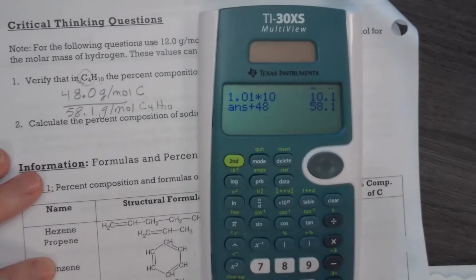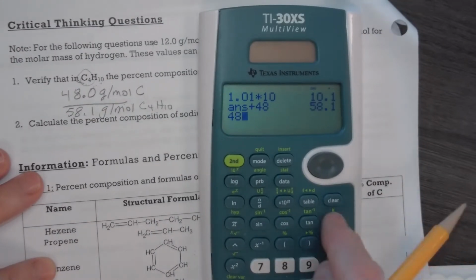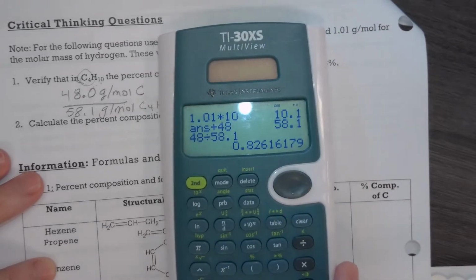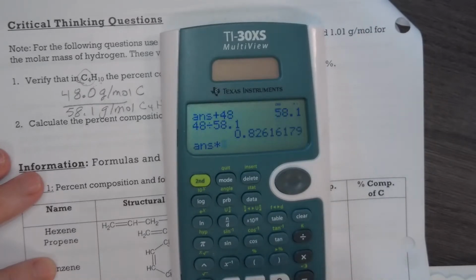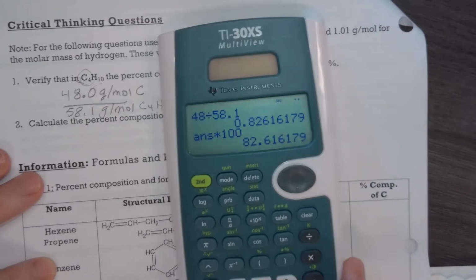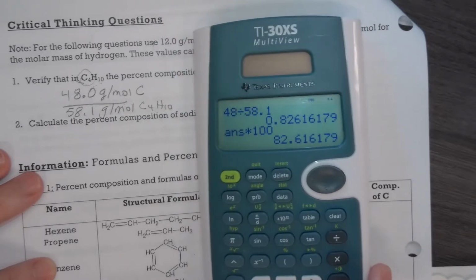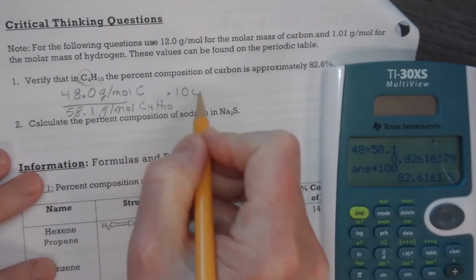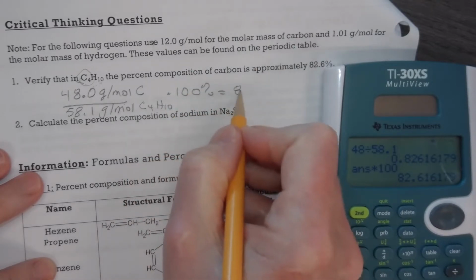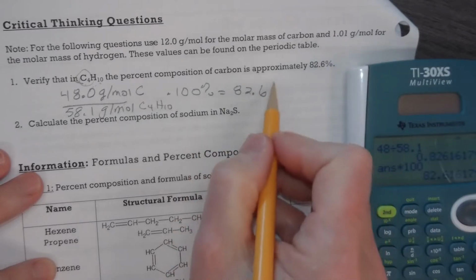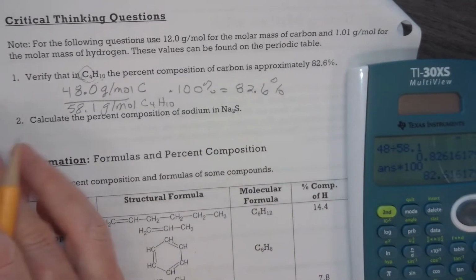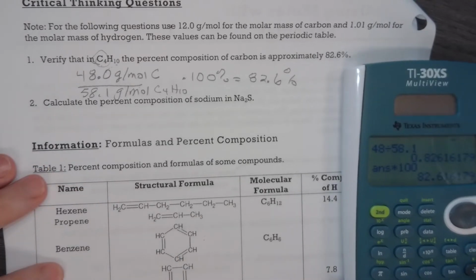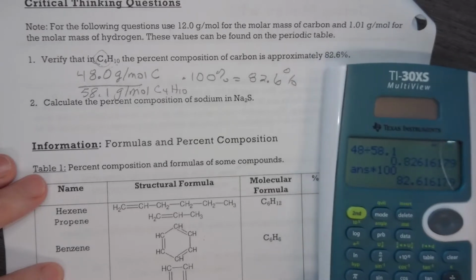Now what I'm going to do is take 48 divided by 58.1, and I get 0.826. I have to times that by 100%, and I get 82.616179, but 3 significant figures is 82.6. So we're going to round to 3 significant figures. So I get 82.6%.